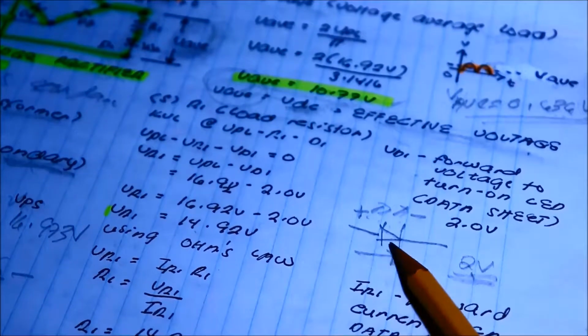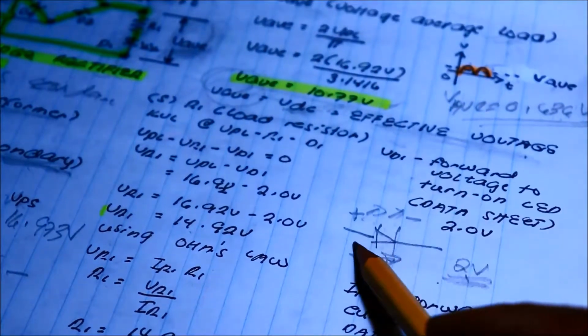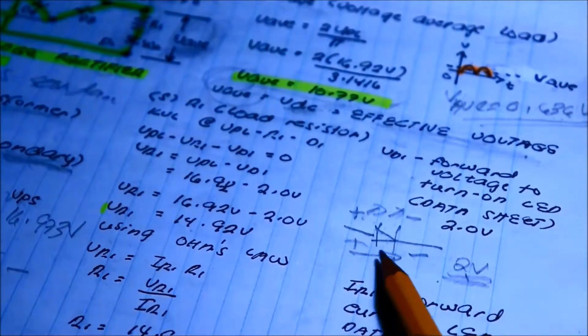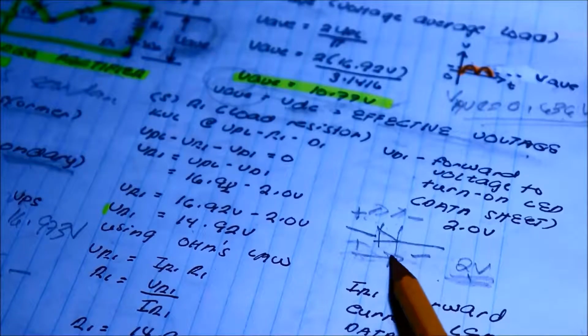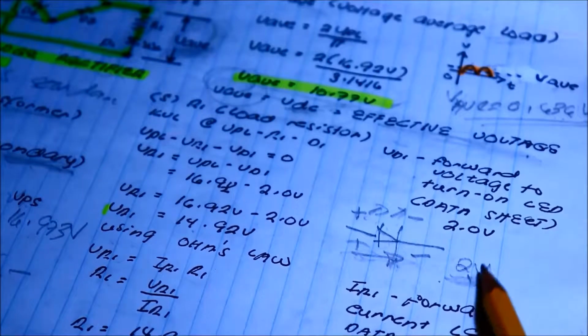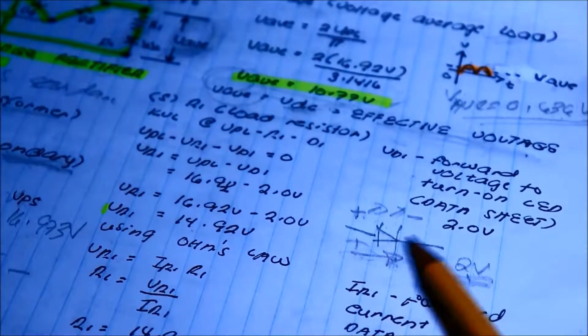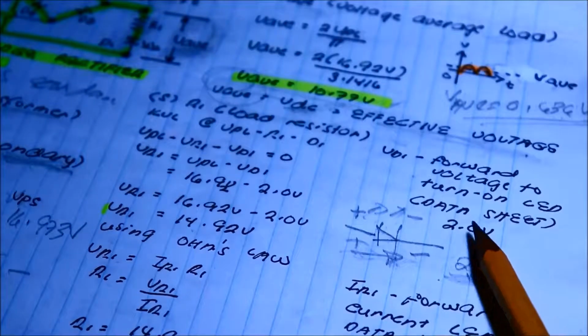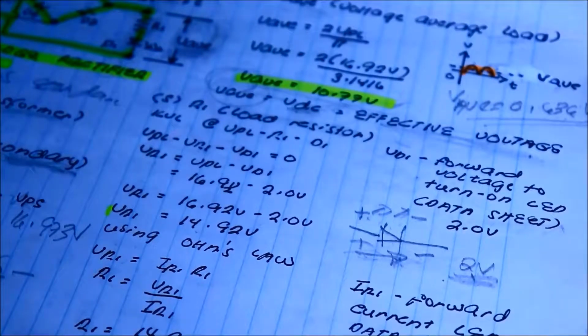This is the symbol, the same diode, forward biased from anode to cathode, positive to negative, where the current should flow in this direction. We need the 2 volts for this diode to turn on. Where did I get that? From the datasheet of the LED.